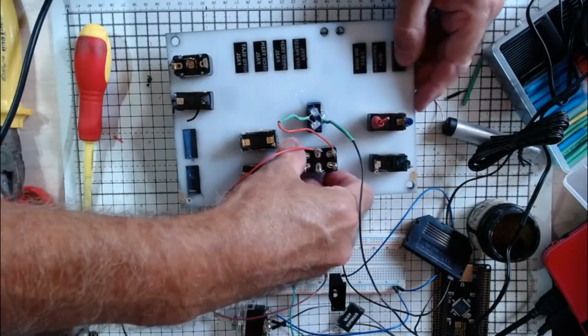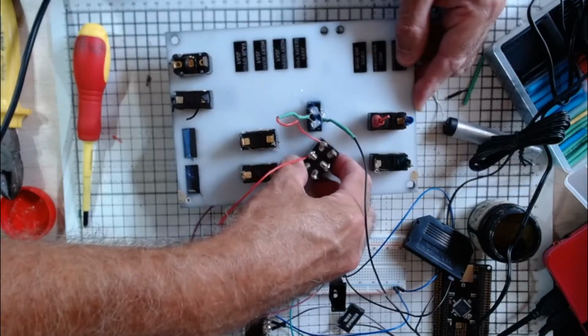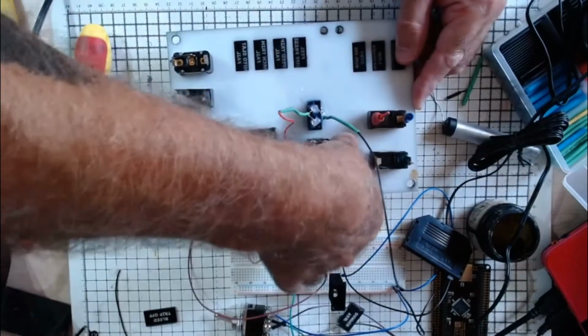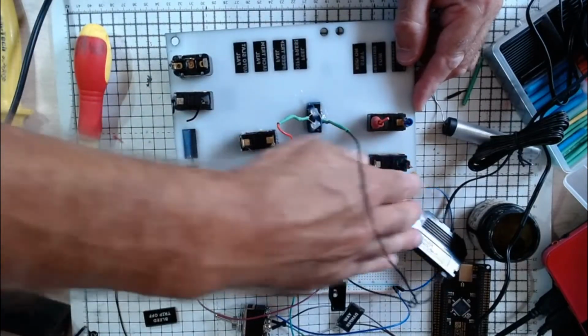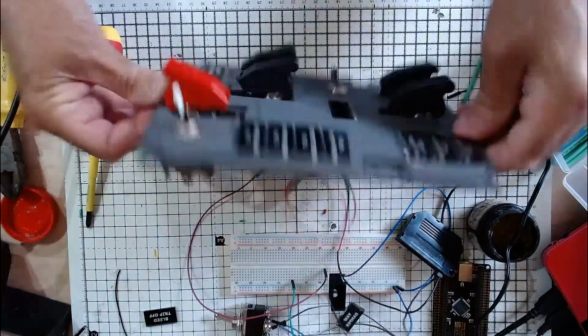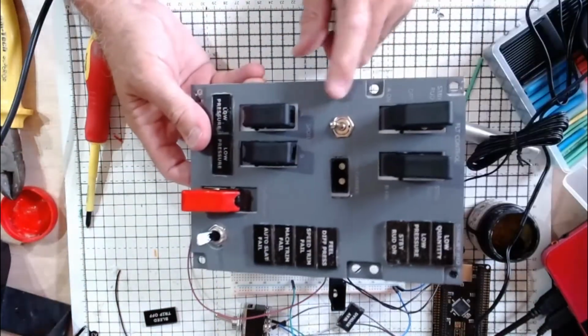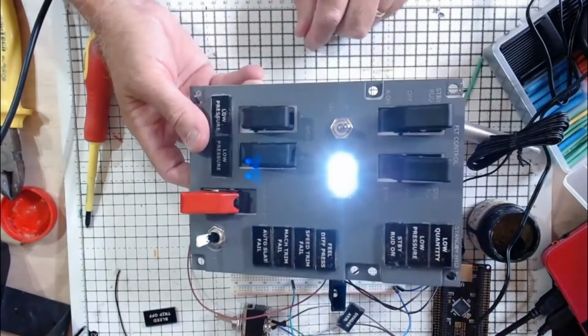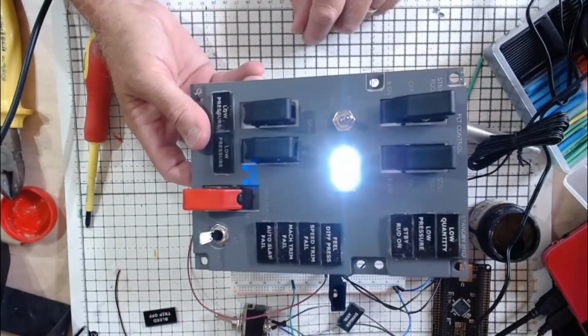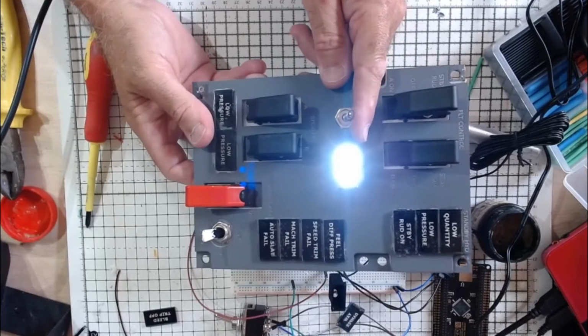Just rotate that switch gently. And then we'll fix it in permanent position once we've got that right. So at the moment it's saying the yaw damper is on, so the lights are off. Yaw damper off, the lights are on, which is perfect. That's the right way round.